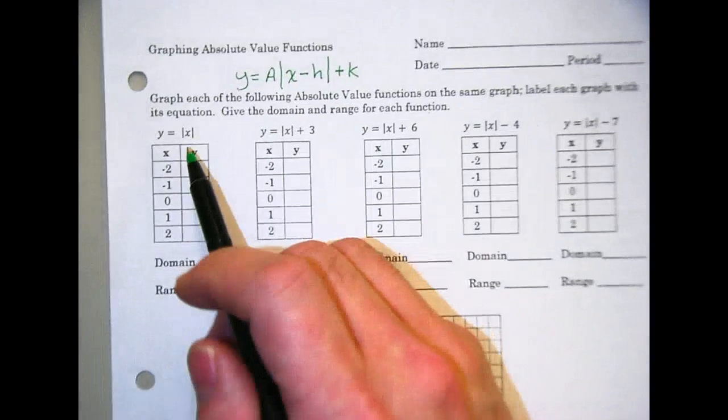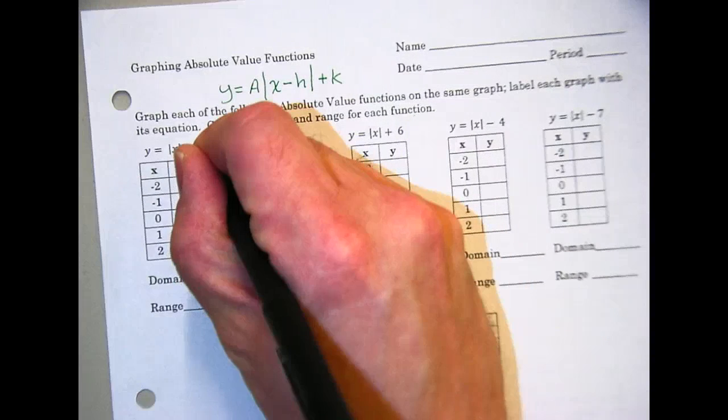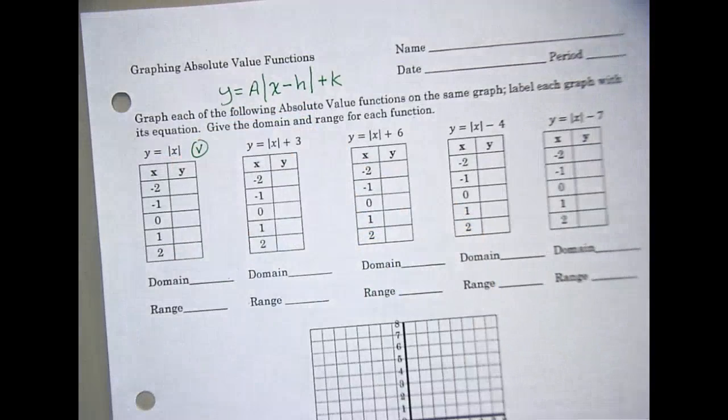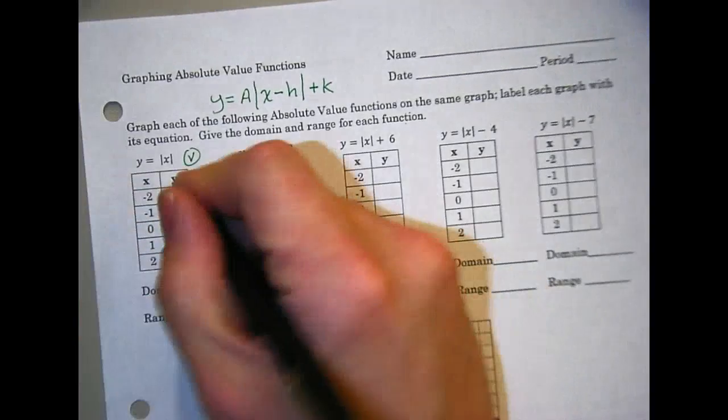Okay, so if we're doing this, tell your neighbor what the vertex is. That's the first thing to identify. Real quick, how many want homework tonight? Okay, then we've got to pick up the pace. What's the vertex? Tell your neighbor. Should be a quick one here. Okay, vertex. Jaden: 0, 0. The vertex is 0, 0.